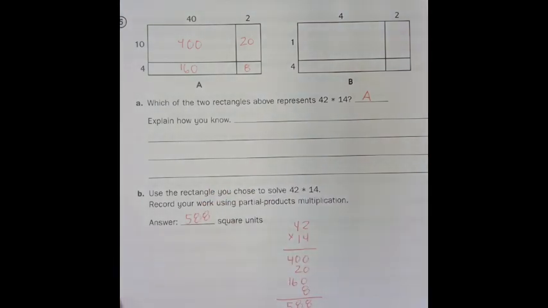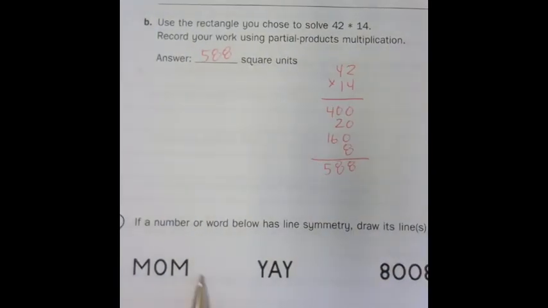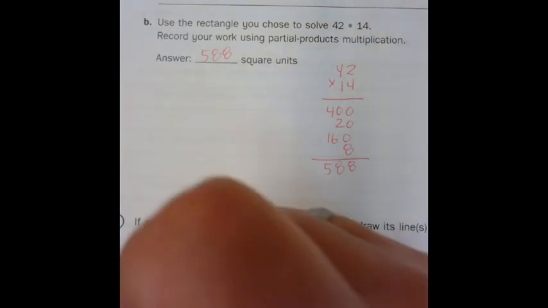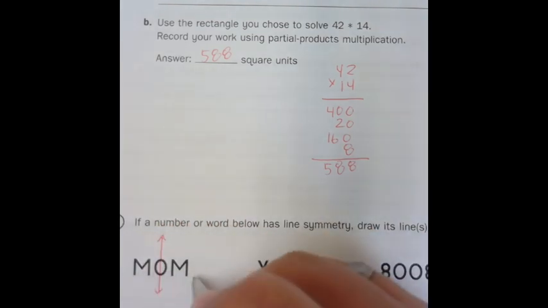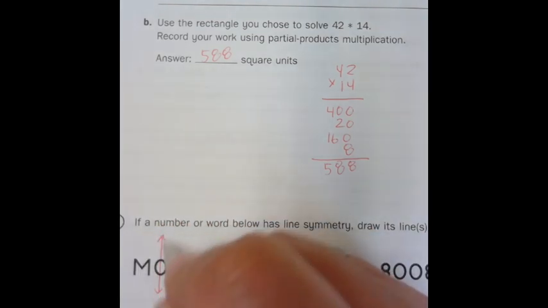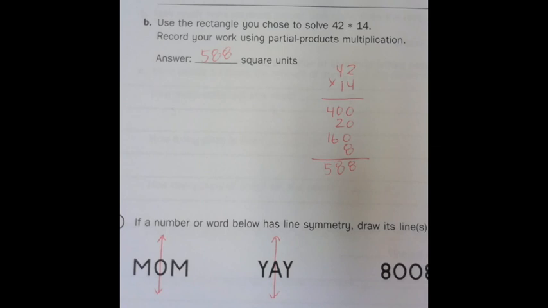Now, let's look at number 6 here at the bottom. So it says here, if a word or number below has a line of symmetry, draw its line of symmetry. So mom does have a line of symmetry, so we could draw it right here down the middle, and these two sides are symmetrical. This is a vertical line of symmetry. The word yay also has a line of symmetry similar to mom, right down the middle, and those again are symmetrical. The number 8008 has a vertical line of symmetry, and it also has a horizontal line of symmetry. Looks like this.